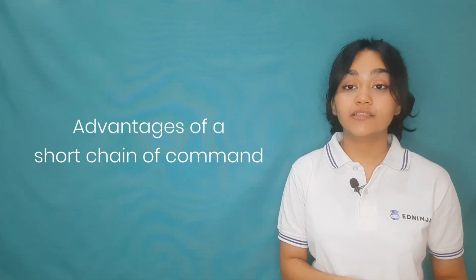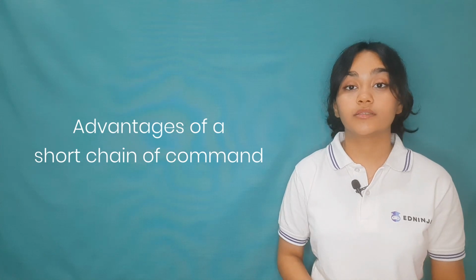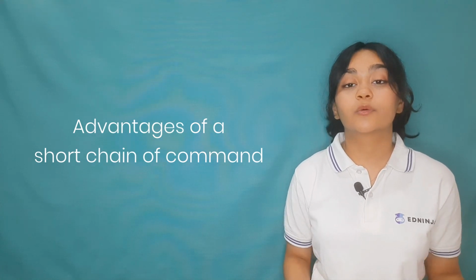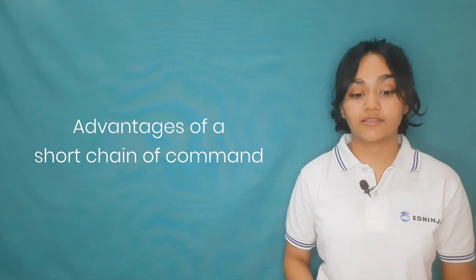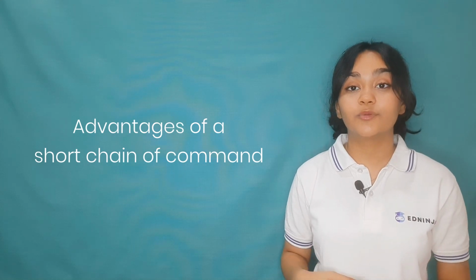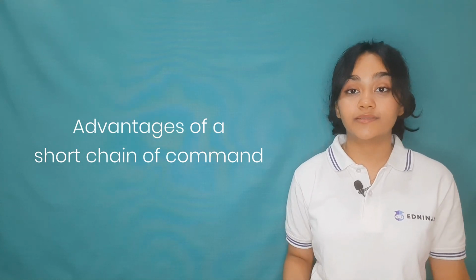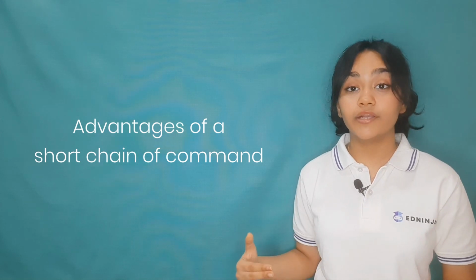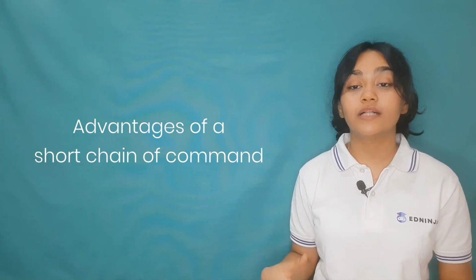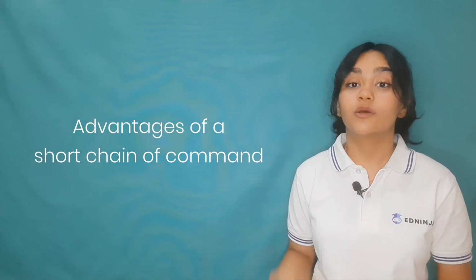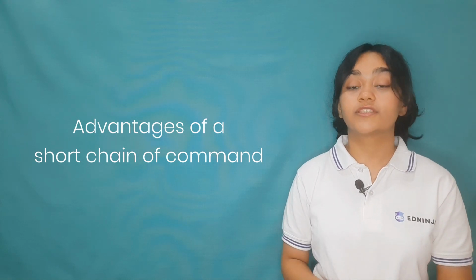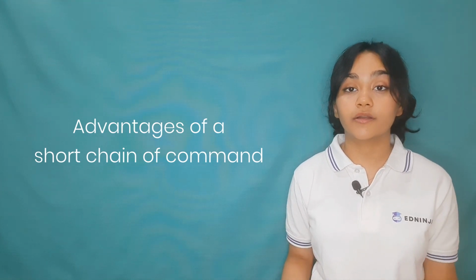Now let's look at the advantages of a short chain of command. So the communication is quicker and more accurate as there are less levels to pass through before reaching the intended person. And the top managers are more accessible and less remote to the lower levels of hierarchy, so this may encourage employees to work harder.